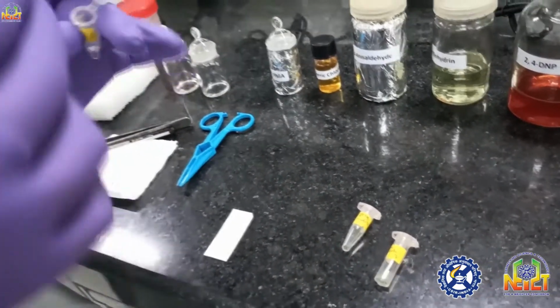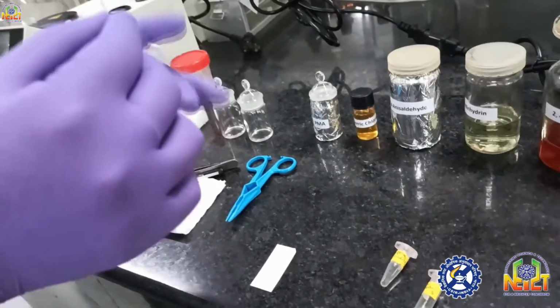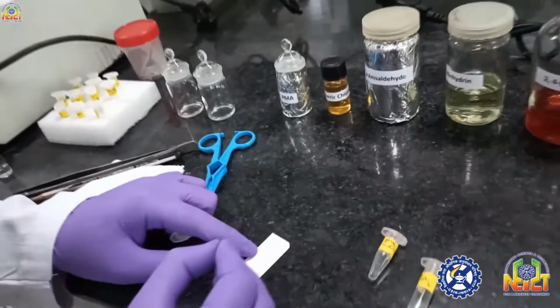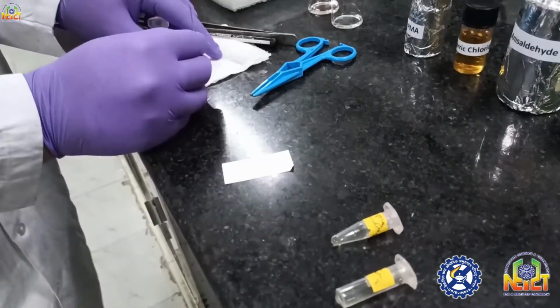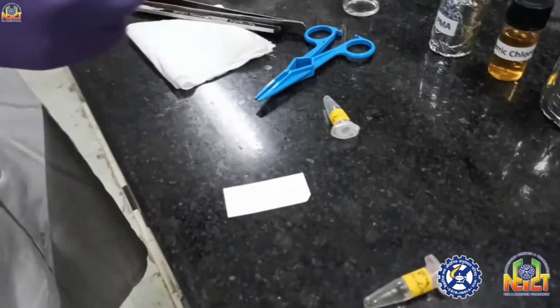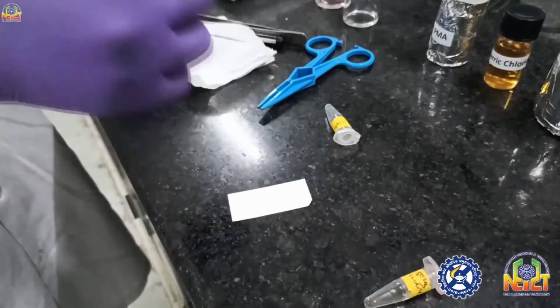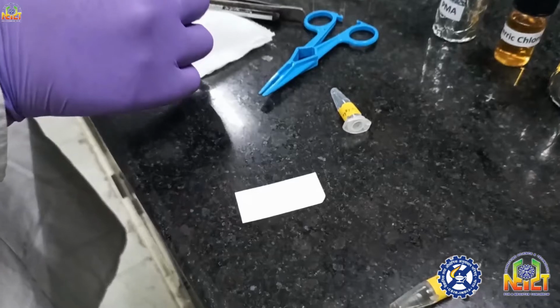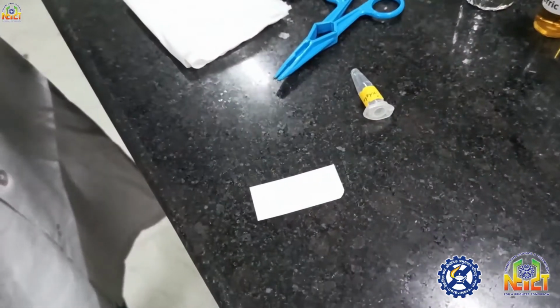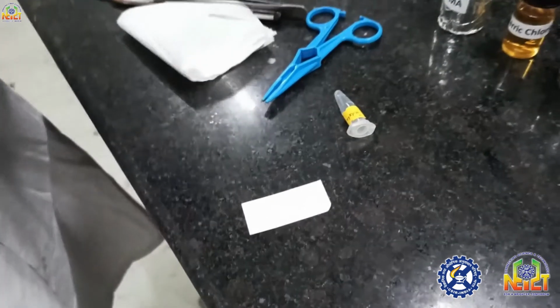Now look. The compound should be diluted, with a concentration not much higher, otherwise it will be difficult to see a single spot on TLC, but not very diluted either, otherwise it is not visible on any scale.